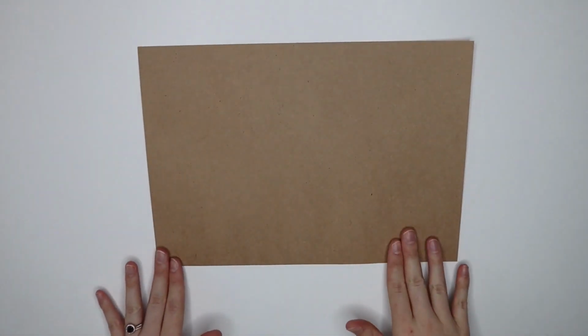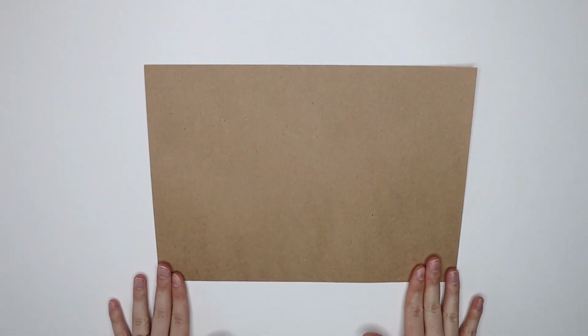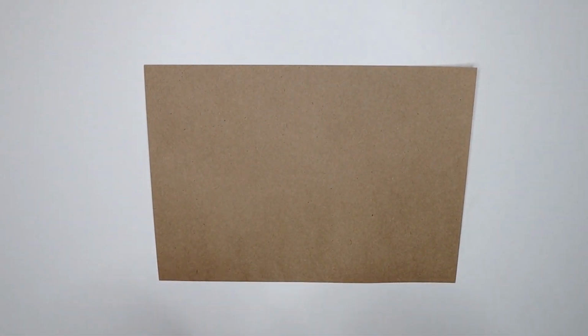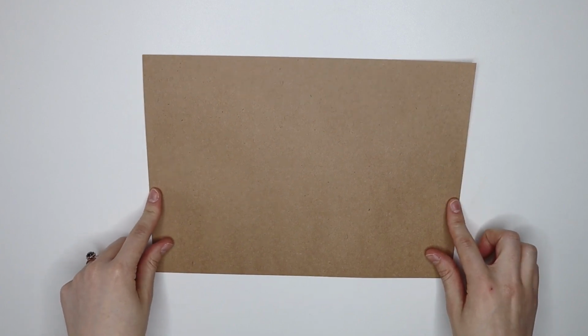I purchased this from Kmart. You can purchase it in the color of your choice. I am going for a rustic type invitation, so I've gone for this brown color, but you can of course use the cardstock that is relevant to your style and your color scheme.